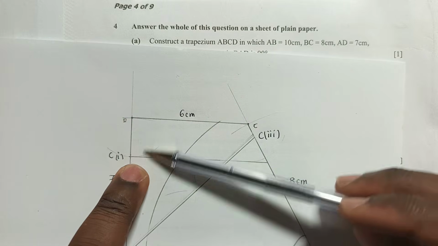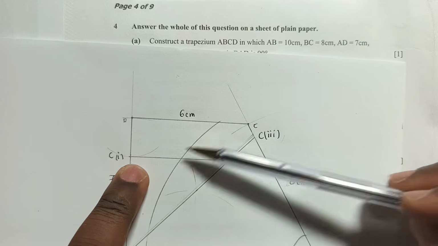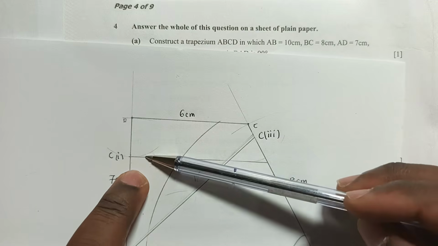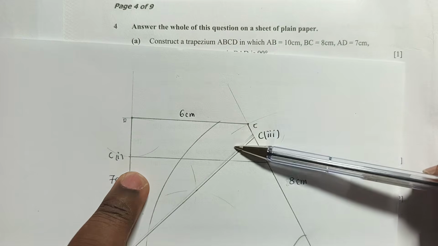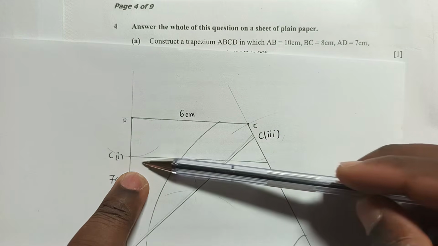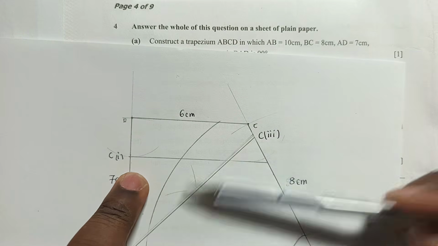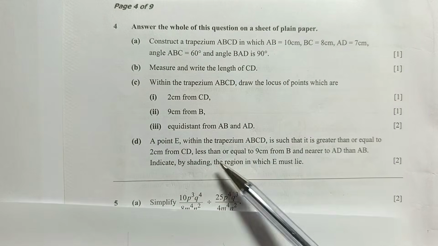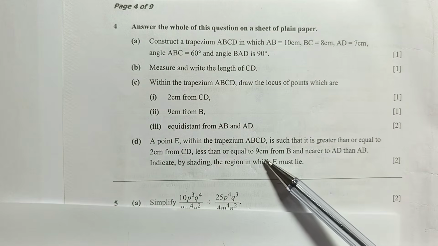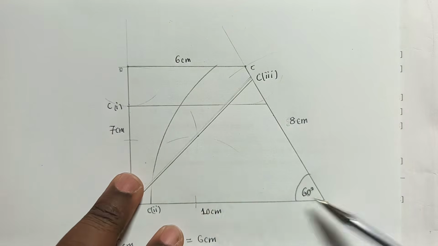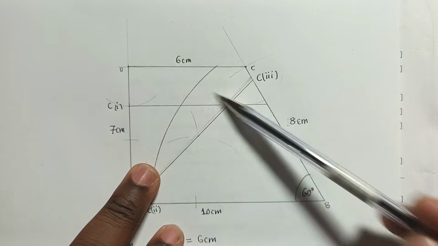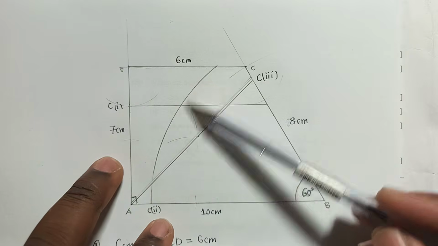So it's supposed to be up here. Greater or equal to is supposed to be here. Because this is less, we are coming from this and then going, so the point must be above this line, so this side. And then less than or equal to 9 centimeters. So 9 centimeters from here to here, 9 centimeters. So it must be less or equal to. You see this line?